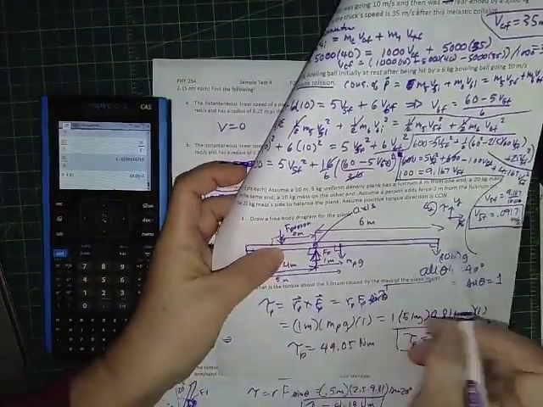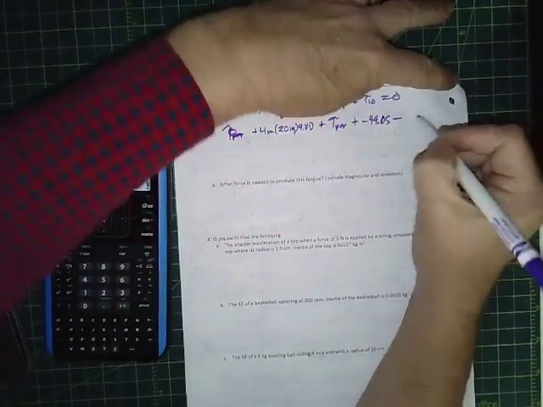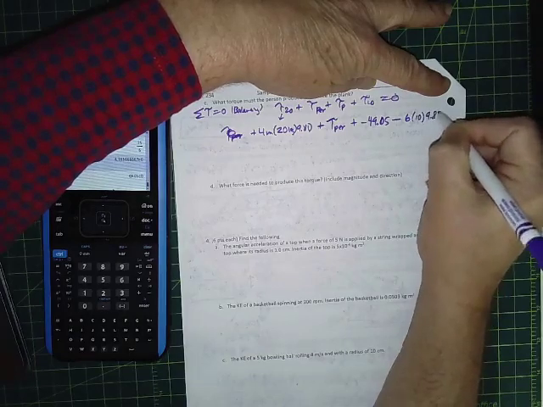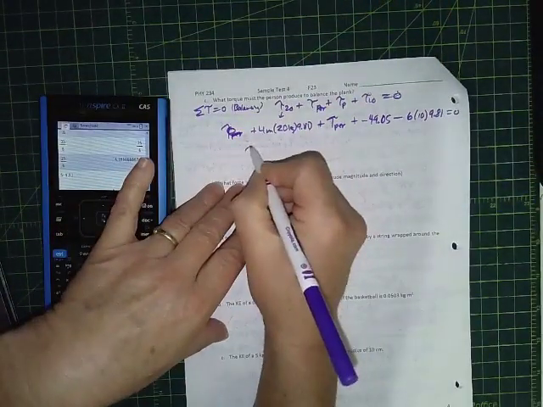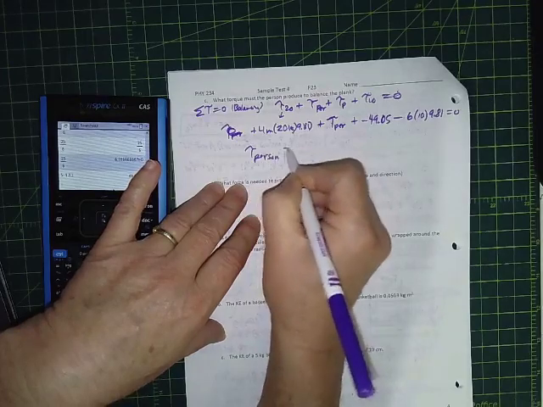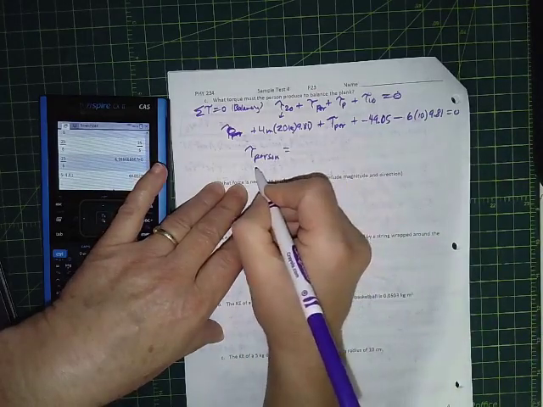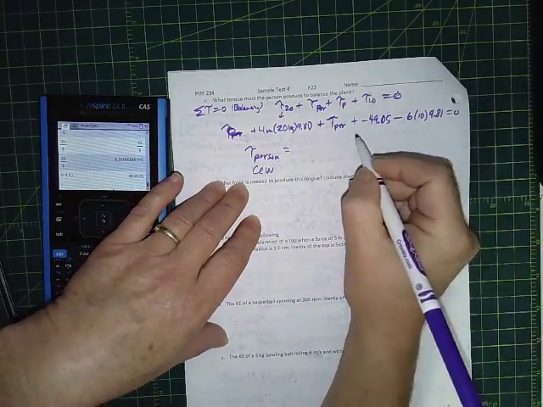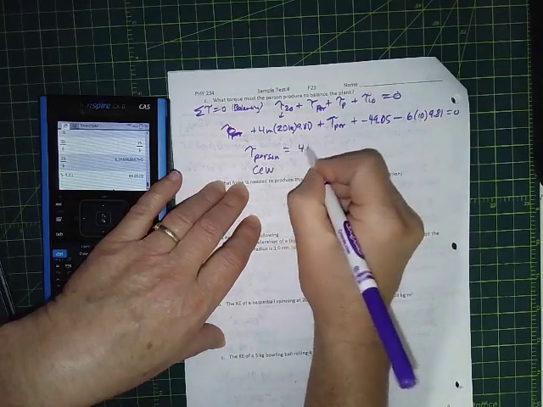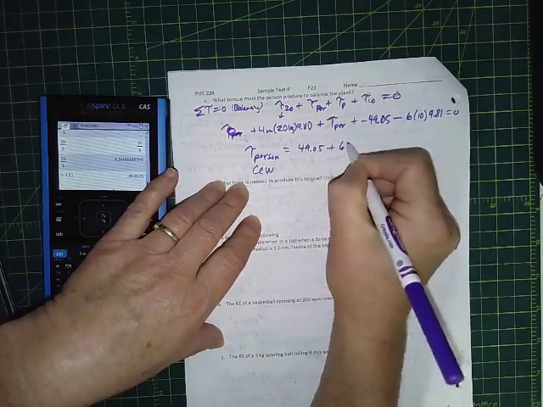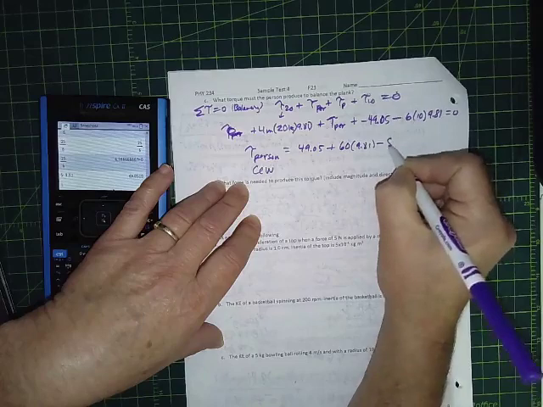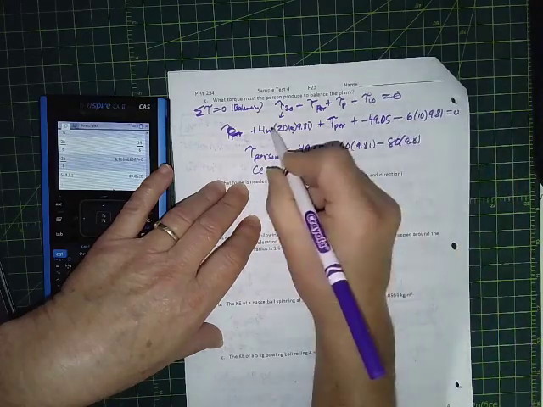Its moment arm, 6. So 6 times the force, which is mg. So 6 times 10 times 9.81 equals 0. So the torque of the person, this is going to be clockwise or counterclockwise. Since we got all of our signs put in correctly, it is going to be 49.05 plus 60 times 9.81, doing a little bit of math in my head here, minus 80 times 9.81. Bring that one to the other side.